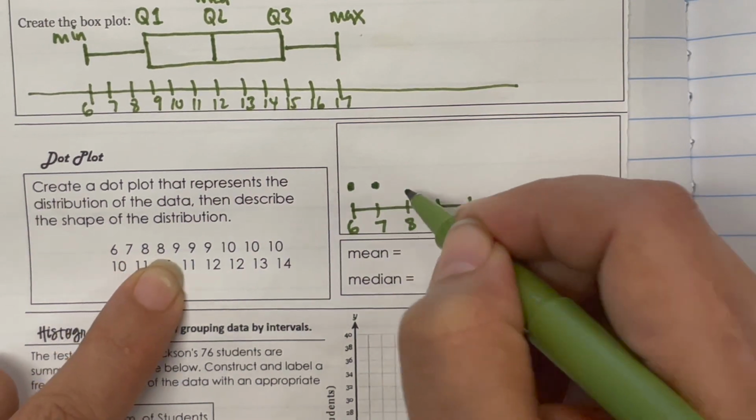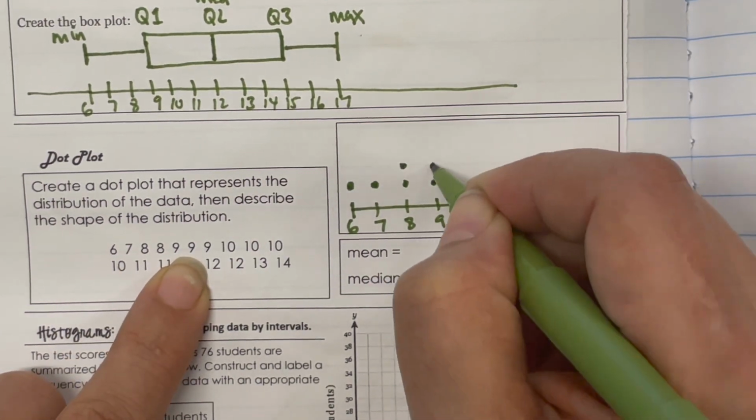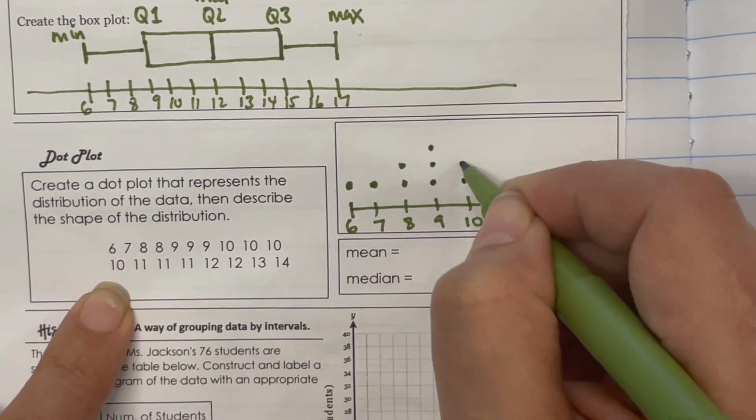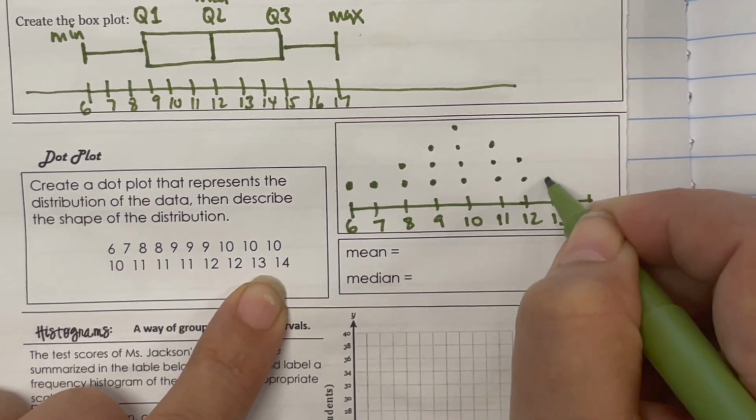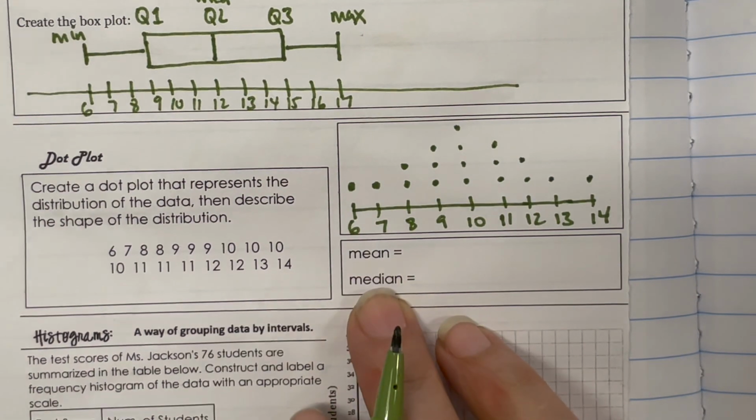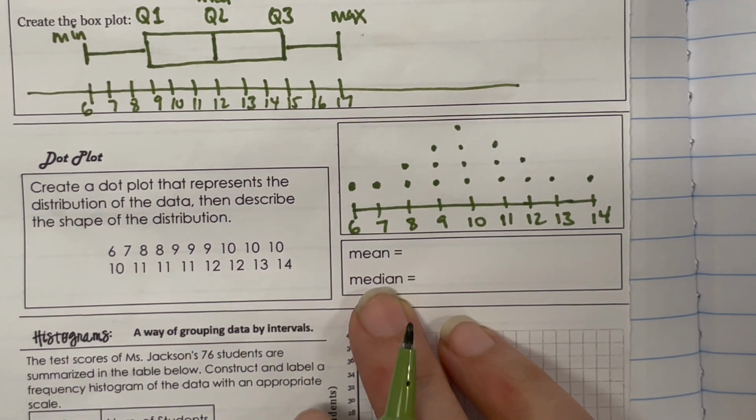Just one. One dot. How many 7s? 1. 8 twice. 9 3 times. 10s, 4 dots. And again, notice I'm spreading them evenly. 11 3, 12 2, 13 1, 14 1. Make sure those dots are evenly spaced out. And that's how you make a dot plot.